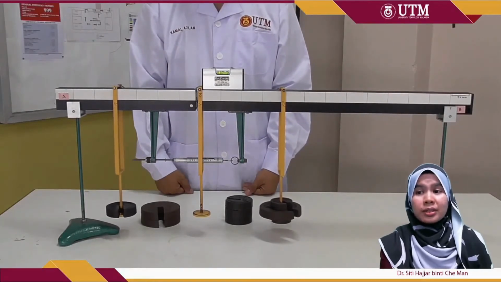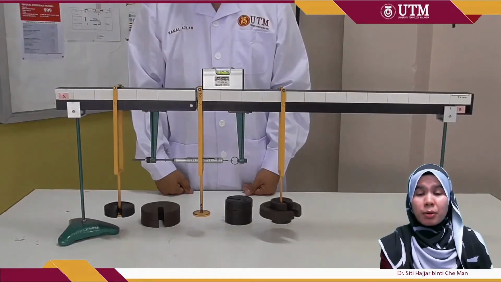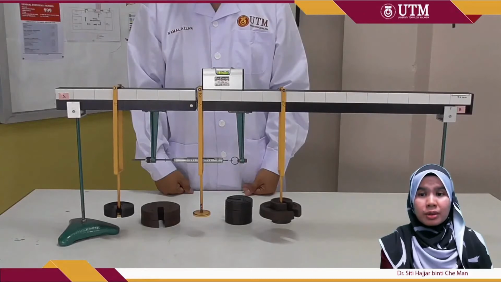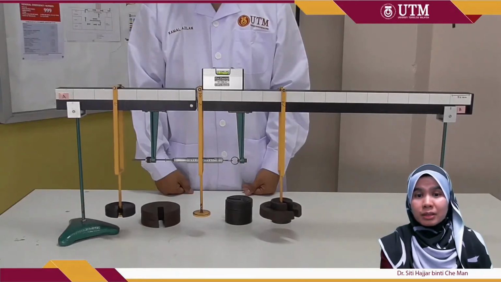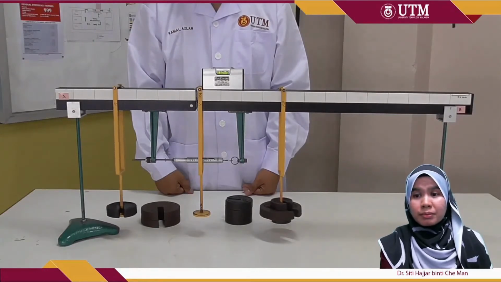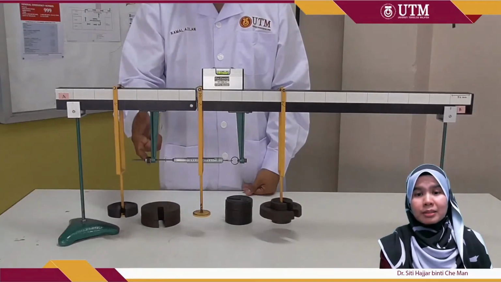The data or readings that you get can be used to calculate the experimental bending moment, and later you can compare it with the theoretical value. And remember, to calculate the bending moment, you need to multiply the reading with 150 mm, which is the distance between the centroid of the beam and the spring balance.